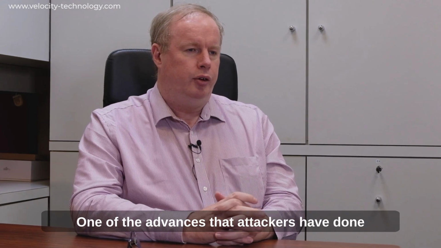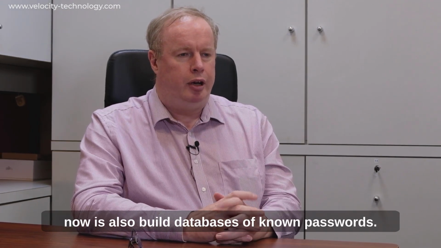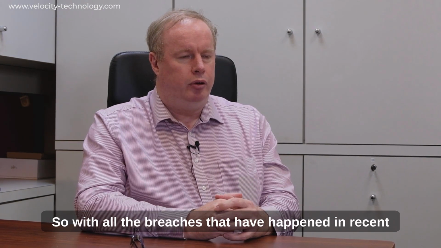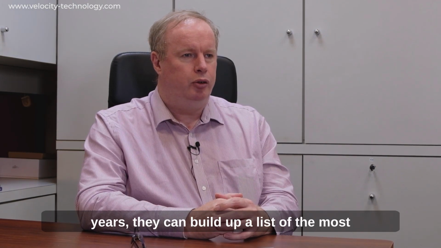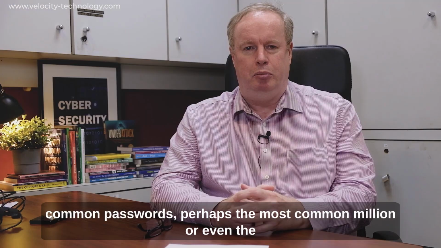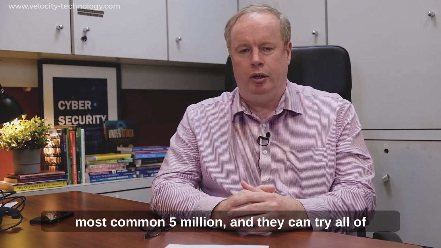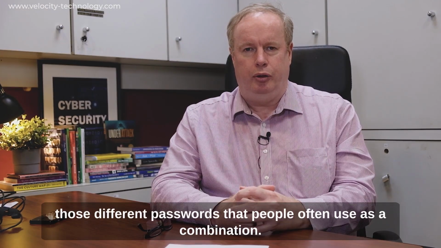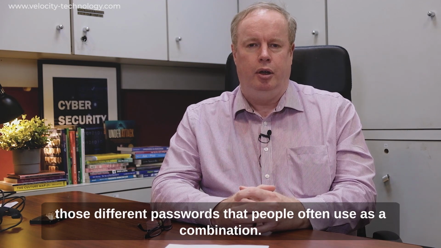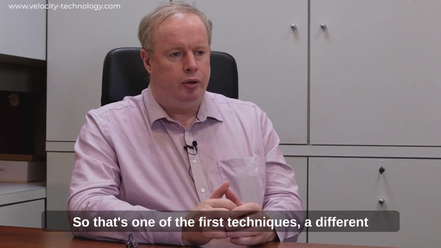One of the advances that attackers have done now is also build databases of known passwords. So with all the breaches that have happened in recent years, they can build up a list of the most common passwords, perhaps the most common million or even the most common 5 million, and they can try all of those different passwords that people often use as a combination. So that's one of the first techniques.